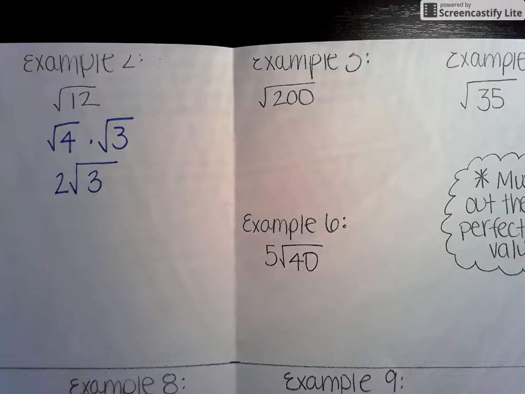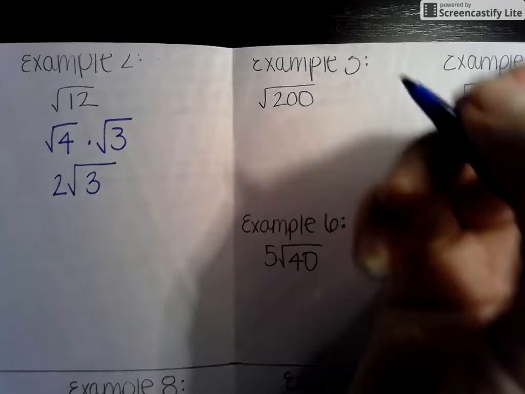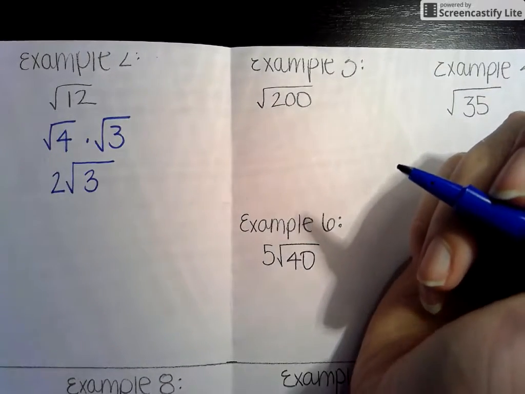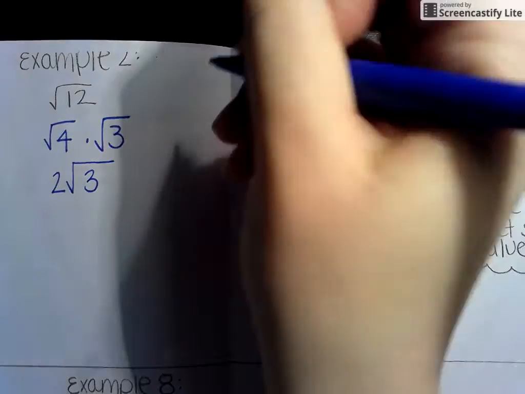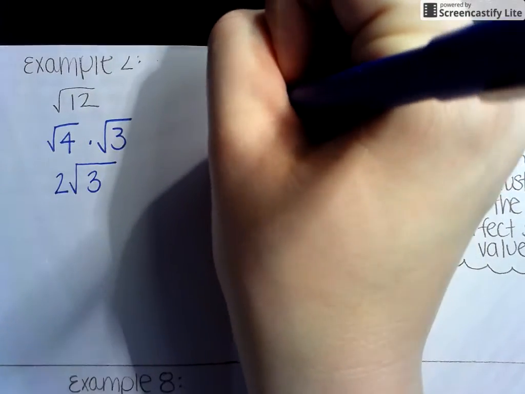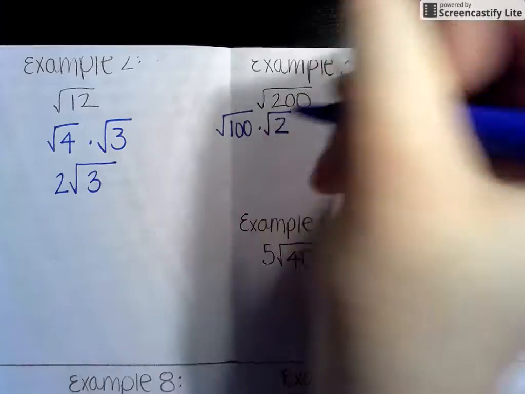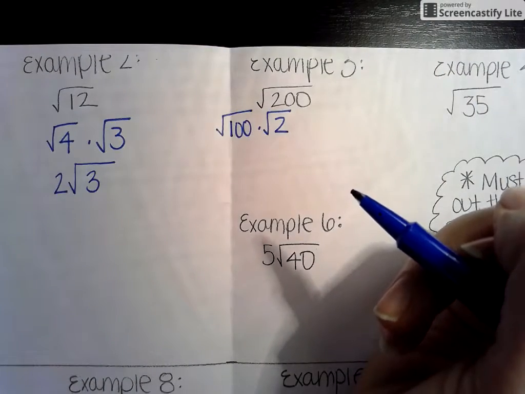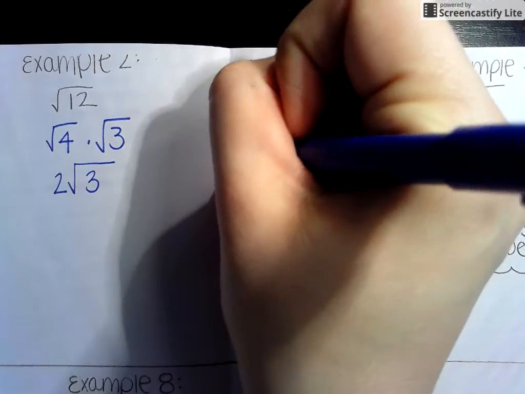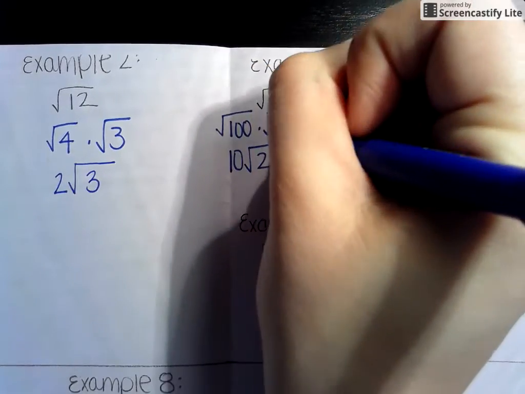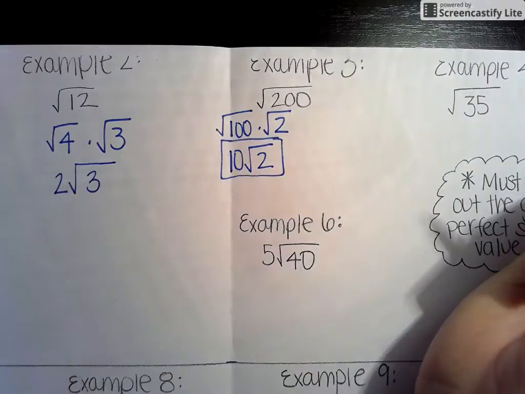Now, for example 3, I have the square root of 200. With that one, I need the greatest perfect square value. I'm going to show you two ways, just in case you don't take out the greatest perfect square value, and I'm going to show you the right way to do it. If you do it the right way and take out the greatest perfect square value, I would think, okay, 2 times 100 is 200. 100 is the greatest perfect square value. The square root of 100 is 10, times the square root of 2. That would be my final answer.